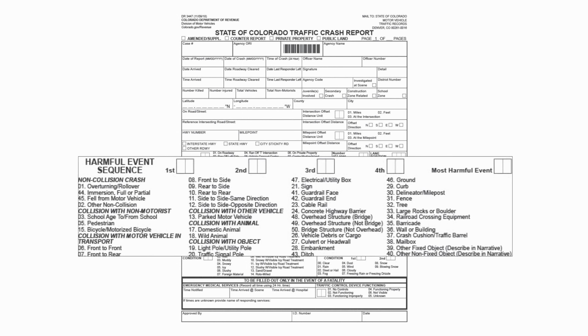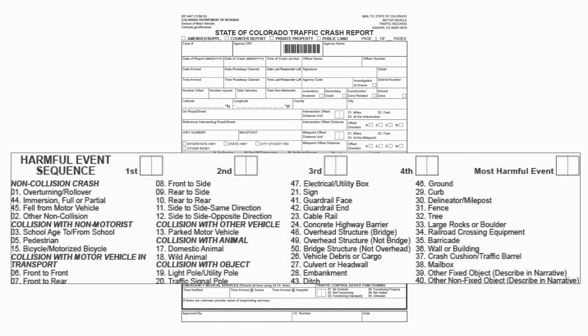This training video is going to deal with harmful events. There are several places on the crash report to document those, and there may be more than one harmful event to document. In the revised DR3447 crash form, there are 4 boxes for recording harmful events. First, let's start with the definition.